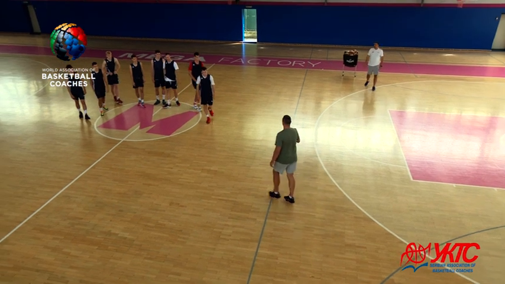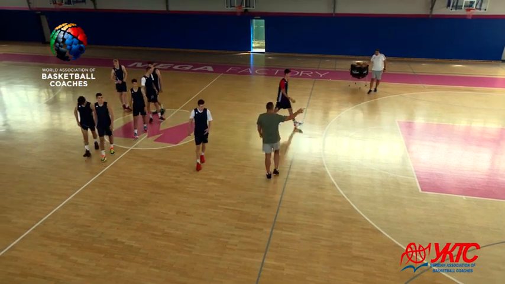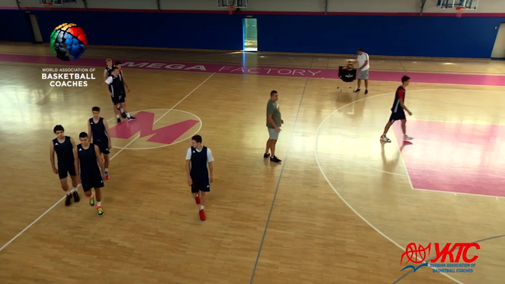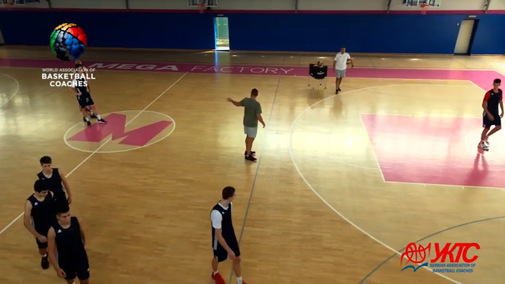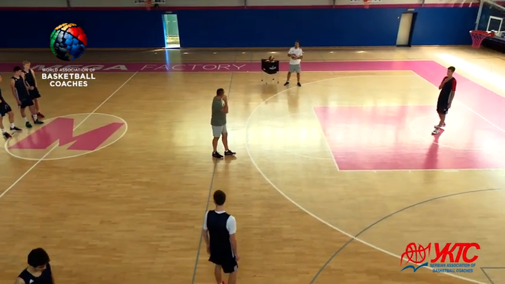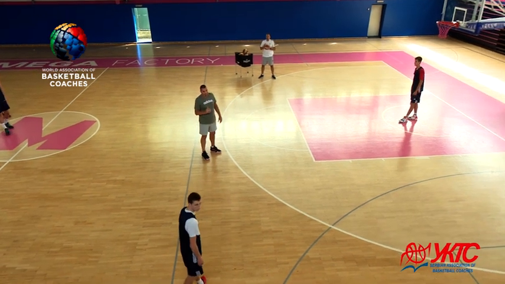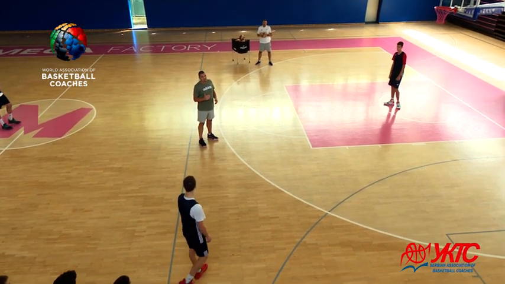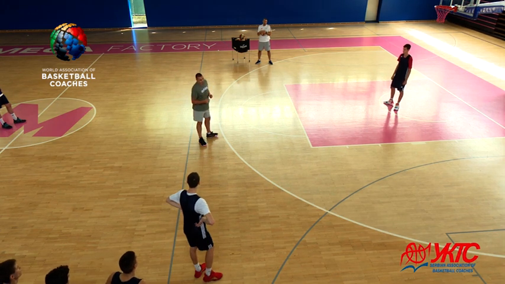Now, one big man is going to be under the rim. The guards are here on the side. The big men are here in the middle. Always we have one big man under the rim to act like he's a defender, because players very often, when they're finishing, don't have a feeling where the defense is standing.